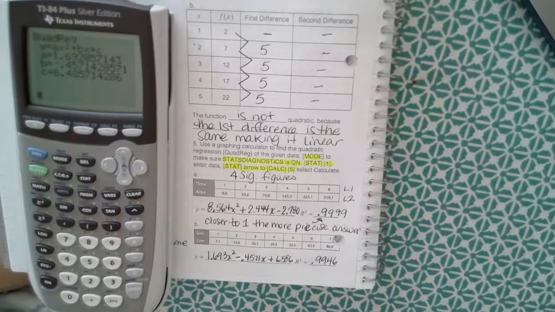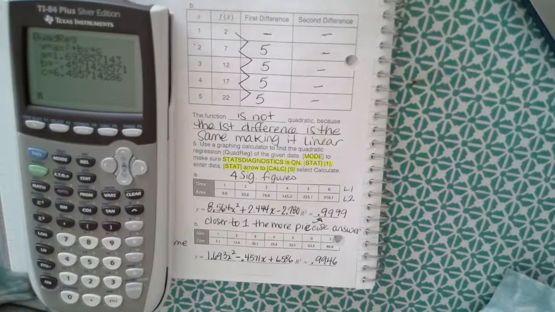Okay, so your homework tonight is an HRW. You're going to have plenty of time to finish it before the end of class and to turn it into your folder. I'll see you guys on Monday.